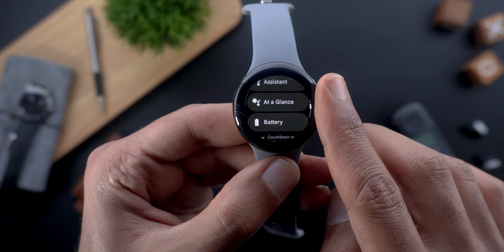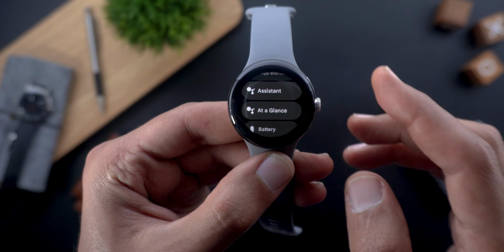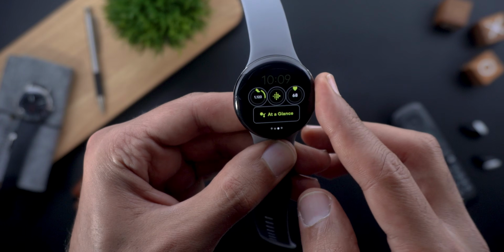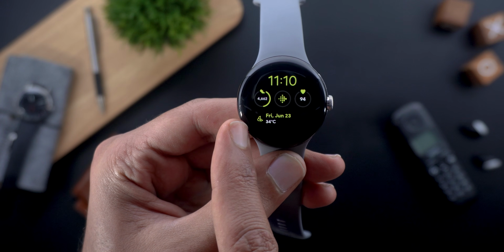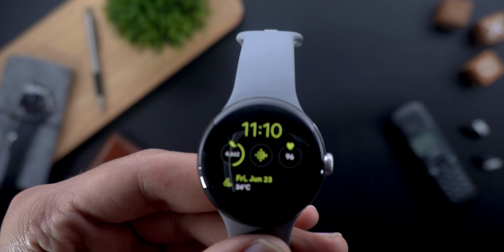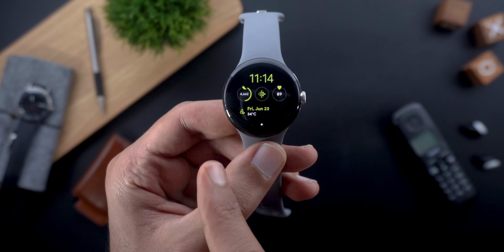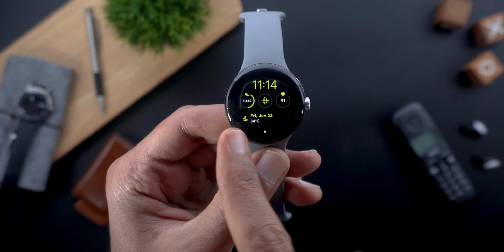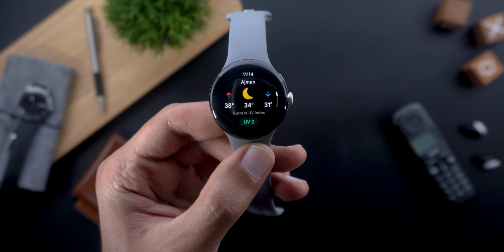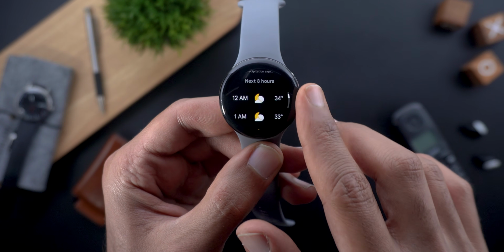And when you tap on this box, you will find At a Glance in the choices. So let's tap on it and then go back to the watch face. And now I have the date and the weather info showing right here. For now, it doesn't sync any information from my phone and it will always show the date and the weather. But when you tap on it, it will open the weather app if you want to get much more details.